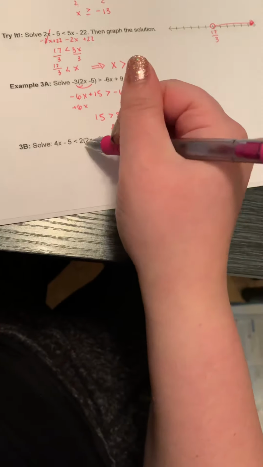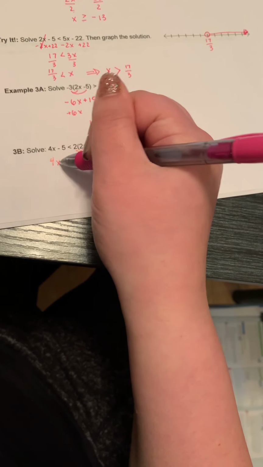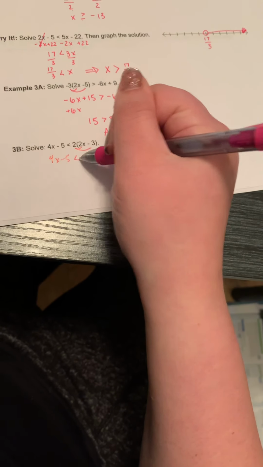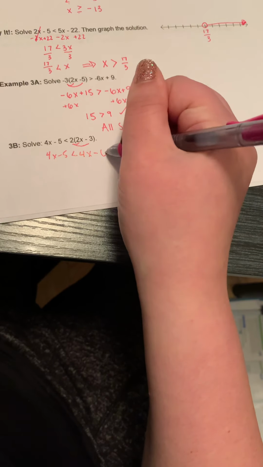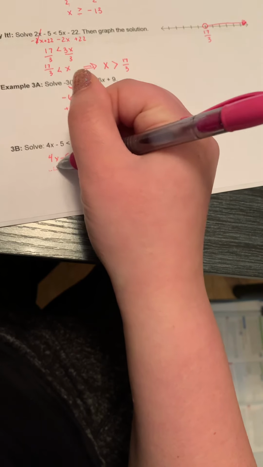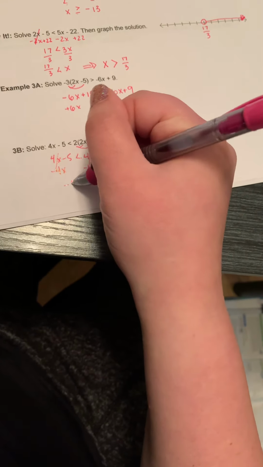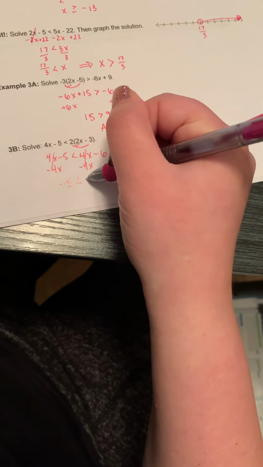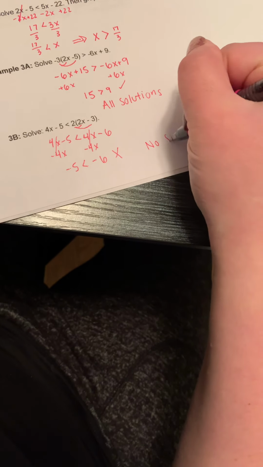For 3b, we're going to distribute this 2 over here. So I have 4x minus 5 is less than 4x minus 6. So if I subtract 4x on both sides, that gets rid of my 4x's, and I have -5 is less than -6, which is not true. -6 is less than -5. So this is not true. So this would be no solution.